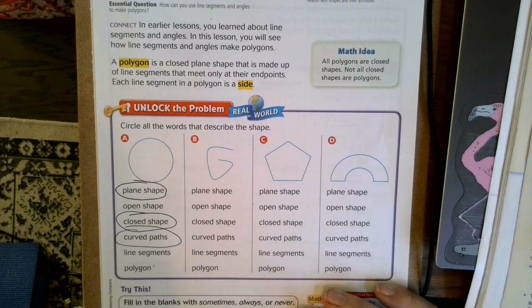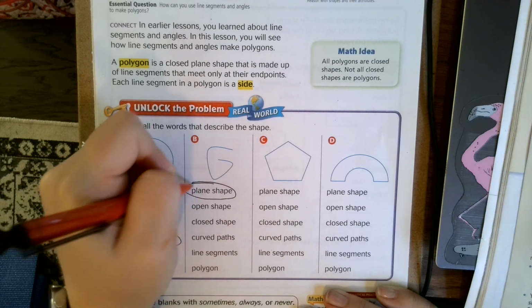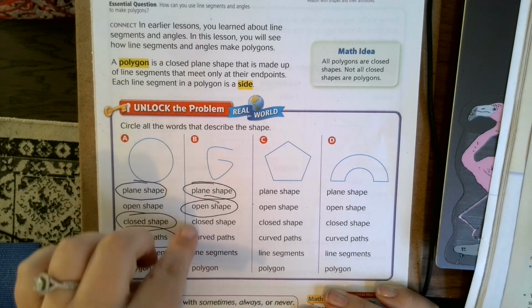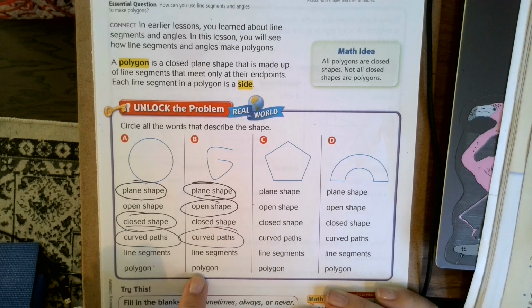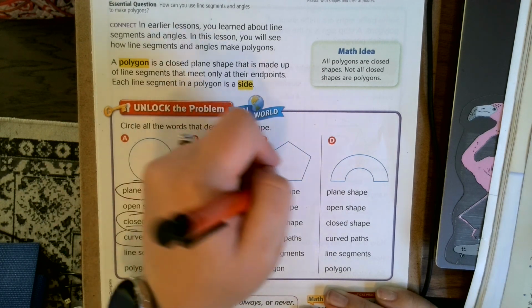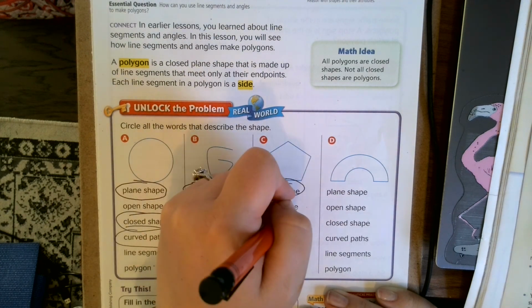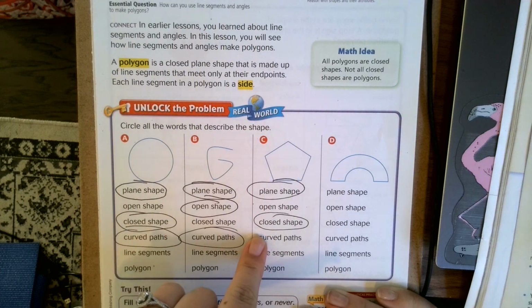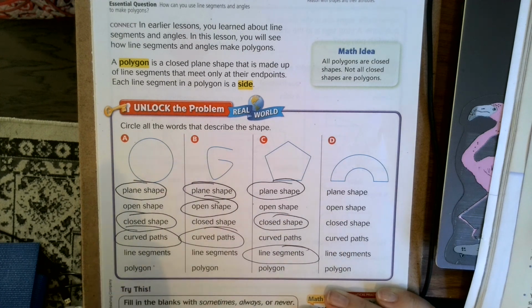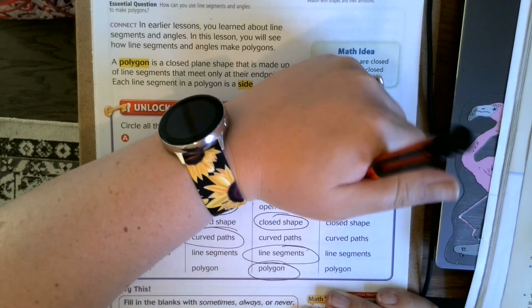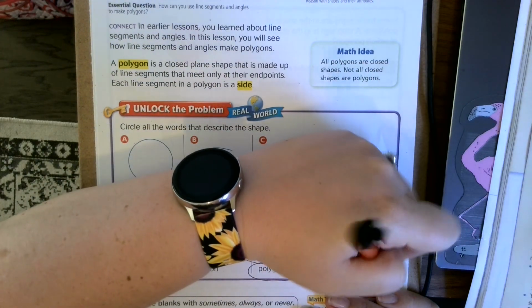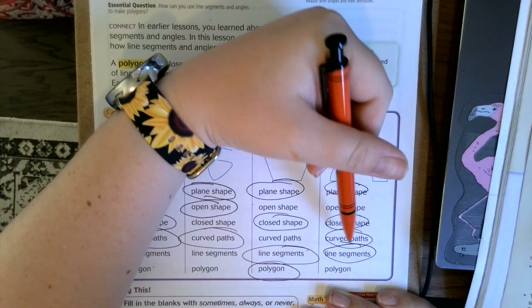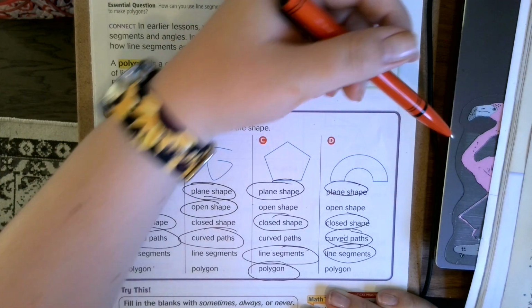Looking at B, is it a plane shape? Yes. Is it an open shape? Yes. So it's not closed. Does it have curved paths? Yes. Any line segments? No. Not a polygon. C, plane shape. Yes. Not an open shape. It's a closed shape. No curved paths. It does have line segments, so it can be a polygon. D, plane shape, closed shape. It has curved paths, and it also has line segments. But because it also has curved paths, it cannot be a polygon.